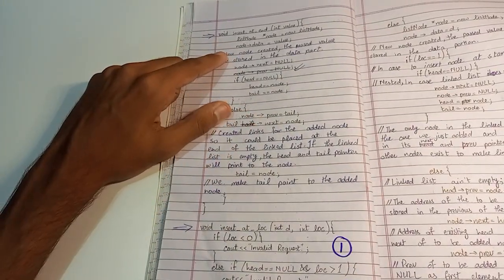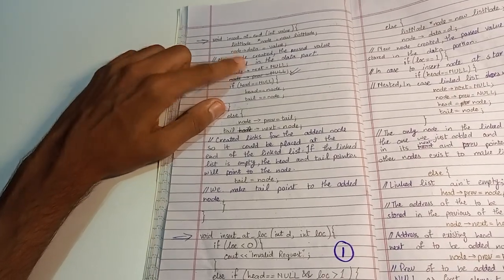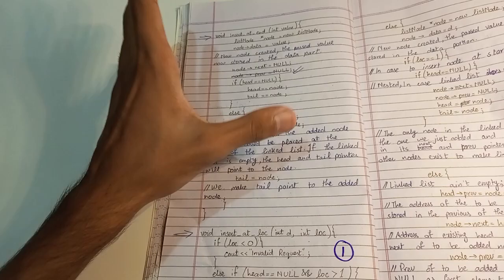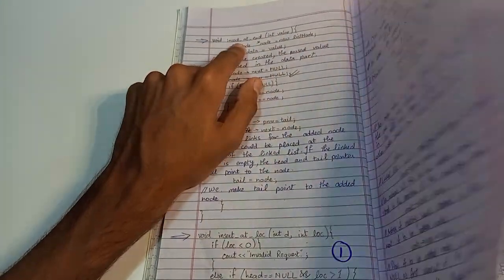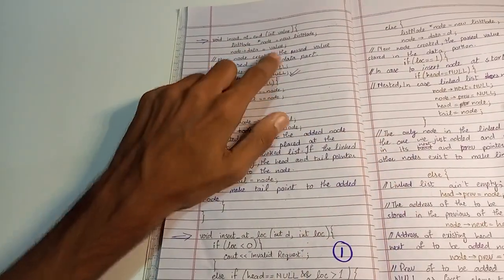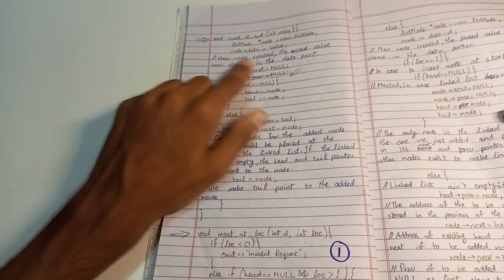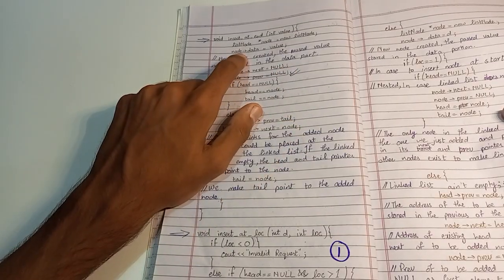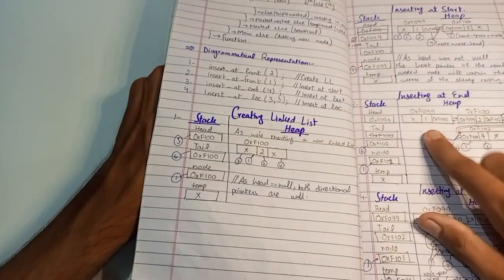Now, to insert at the end of the linked list, the basic steps are all the same. We're going to get the value passed. We're going to make a new node in the dynamic memory. Then we're going to store the value in the node's data portion, as you can see over here.